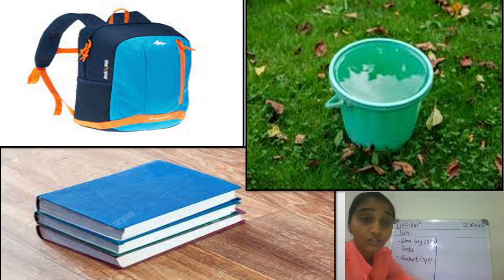No, right? First of all, we have to do something with our hands. We have to lift the school bag with our hands, or if we lift the books, we will touch them with our hands, right? So in all these, we are coming in contact with these objects, right?